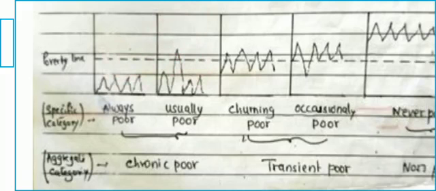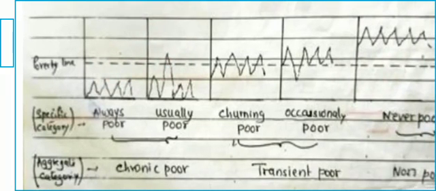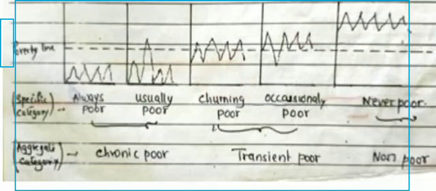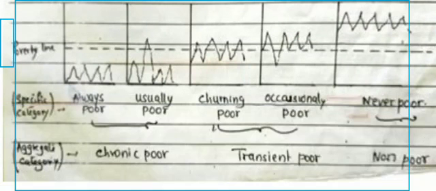They are chronic poor. Then we have transient poor, that is churning poor and occasionally poor. Churning means they are moving in and out of the poverty line. You just see this diagram here.